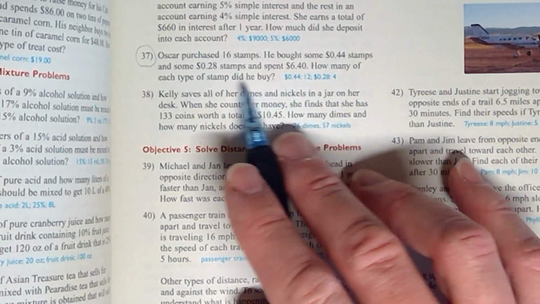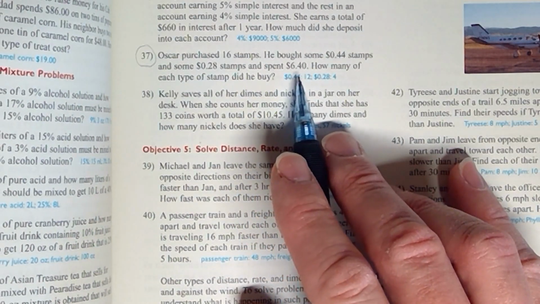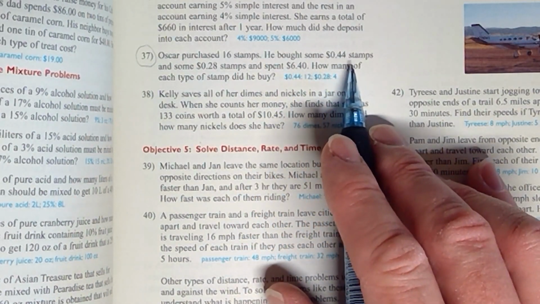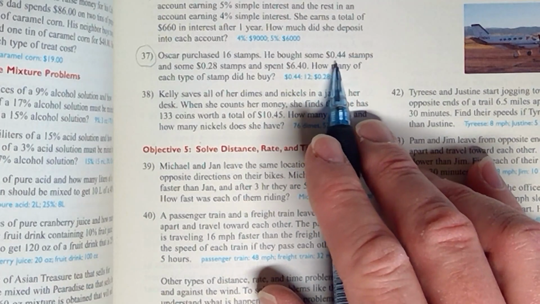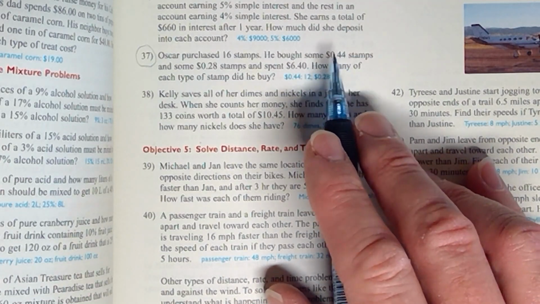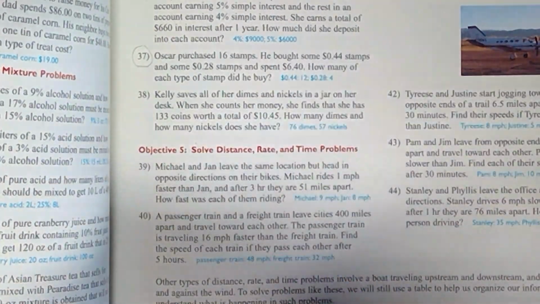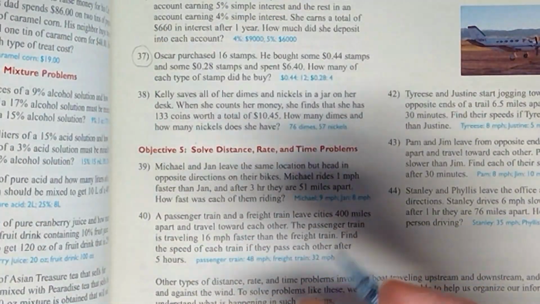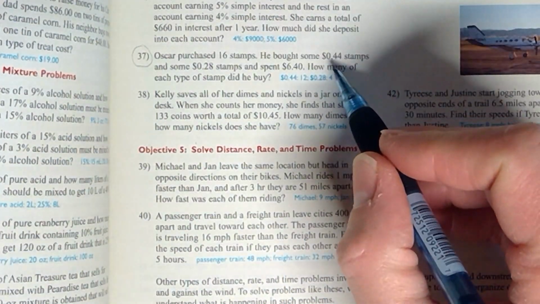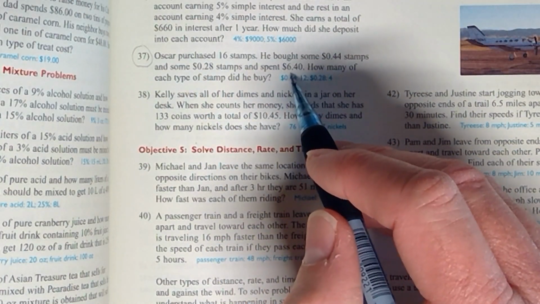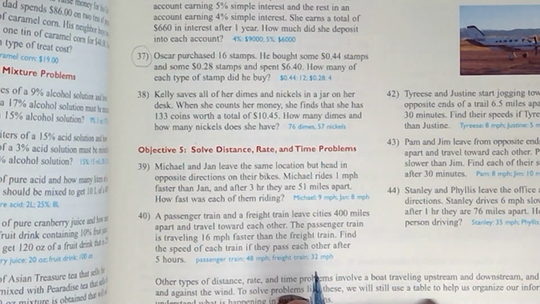Notice that they're all in dollars here, no cents. We say $0.44, but when you have a dollar sign, that means this decimal is just a dollar amount. When we say 44 cents, that's just the way we word it in everyday life, but these all are dollar amounts because they all have dollar signs next to them.